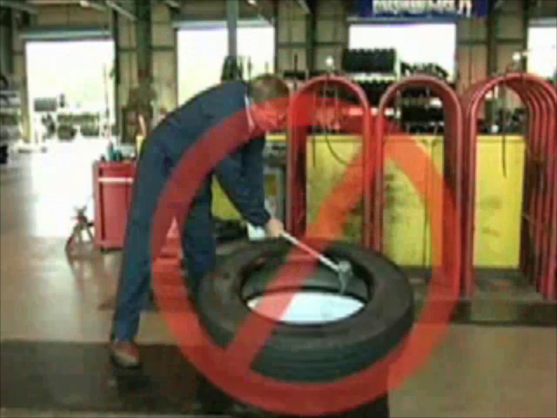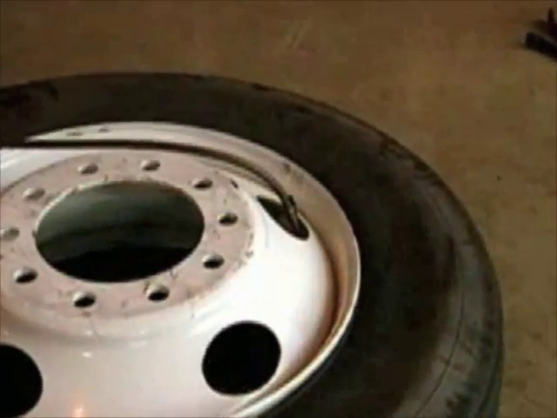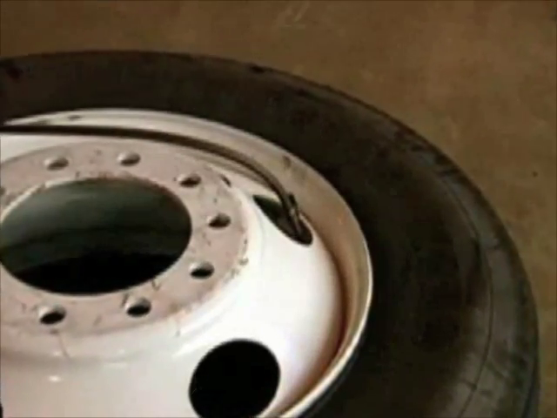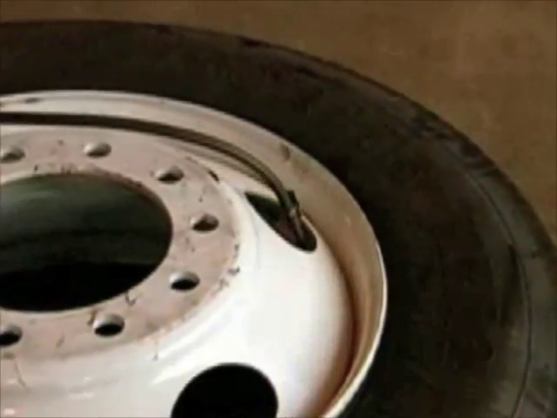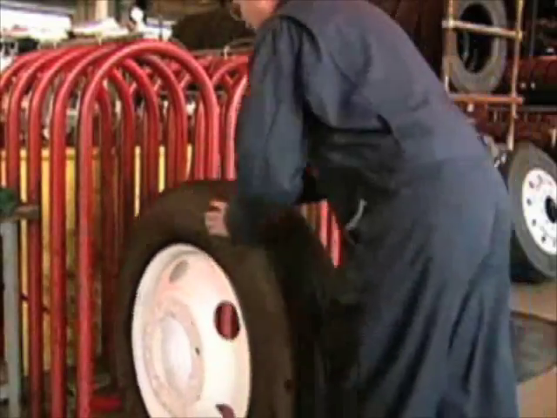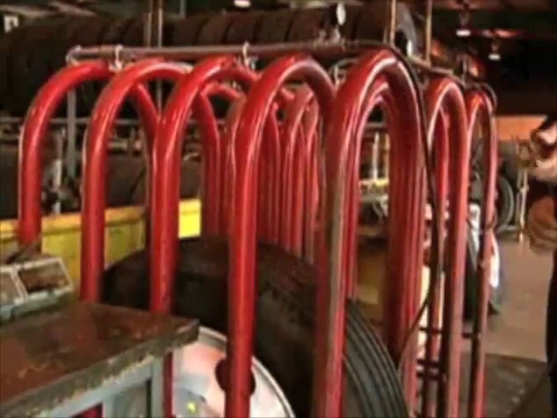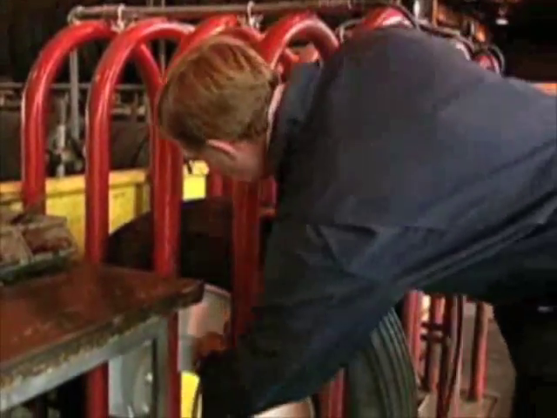Do not use any kind of hammer. Bead damage may occur, leading to tire destruction. With the tire wheel assembly laying horizontally, inflate to no more than 5 psi to position the beads on the flanges. To complete the seating of the beads, place the assembly in an OSHA-approved safety cage and inflate using an extension hose with clip-on chuck.